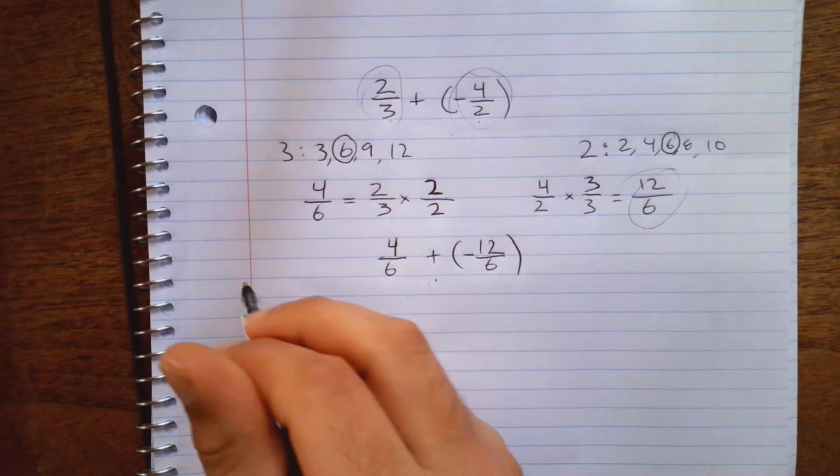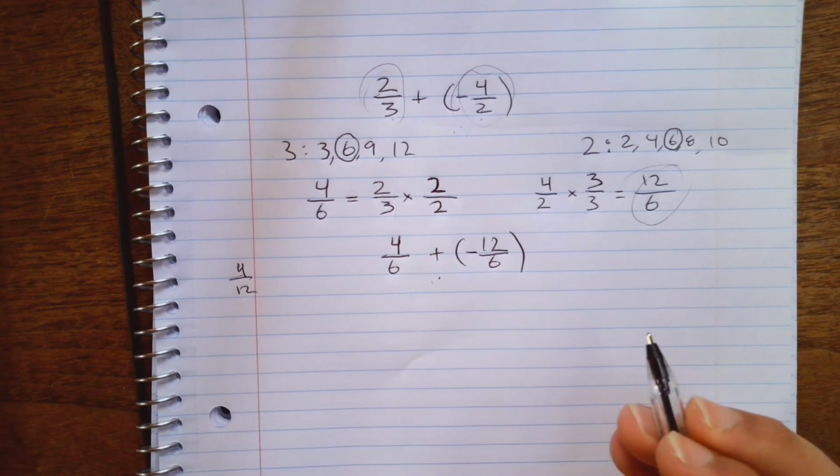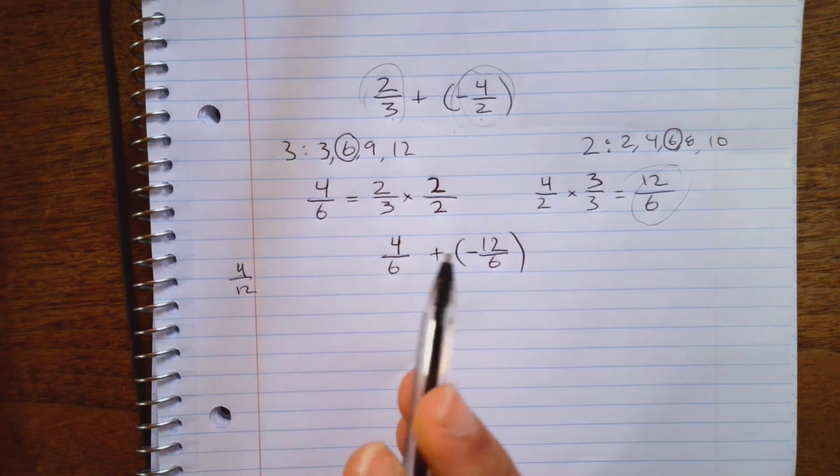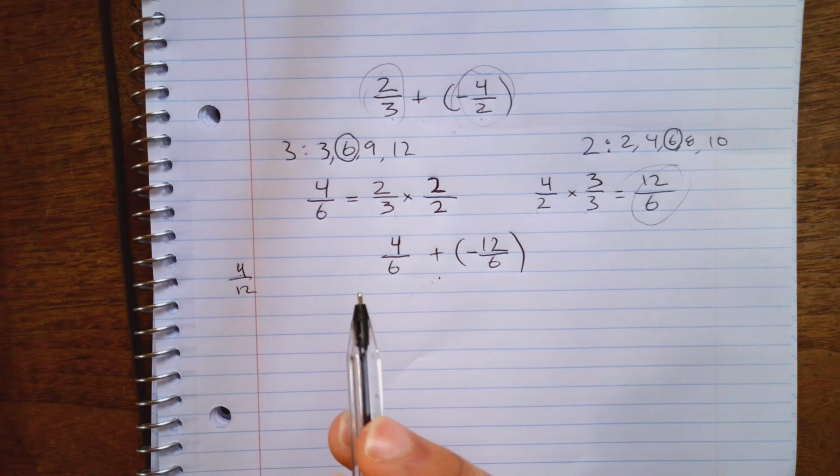I'm subtracting 4 over 12. Negative 12 minus 4. Okay.